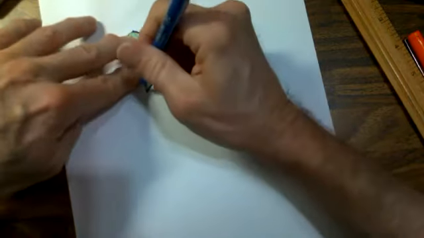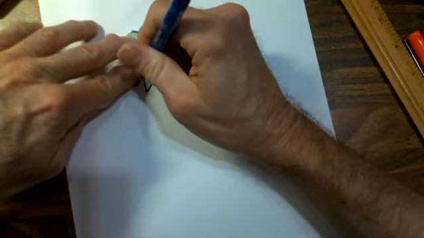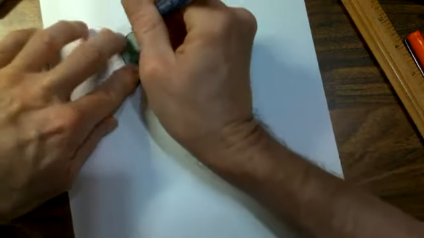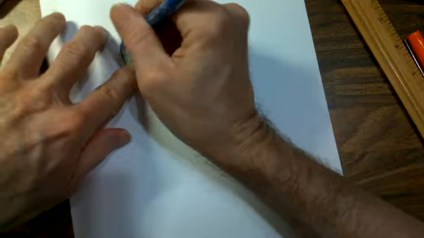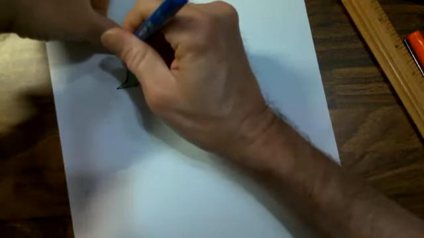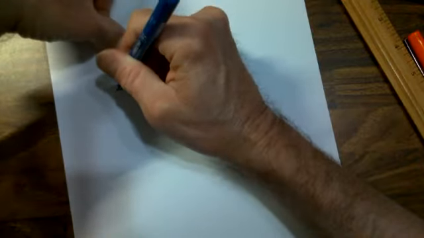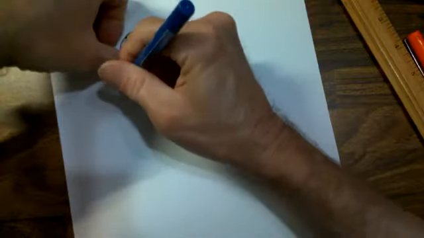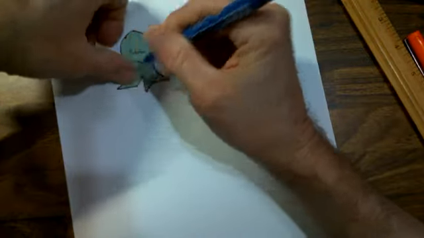Like this. Hope I'm remembering to get all sides. I hope so. That goes like that. And then finally around here, like that.